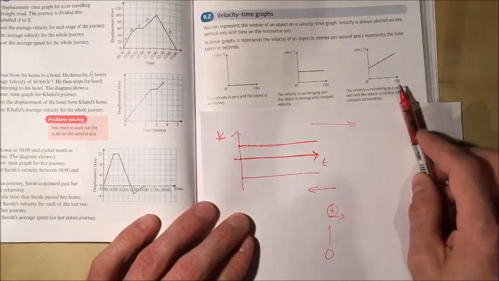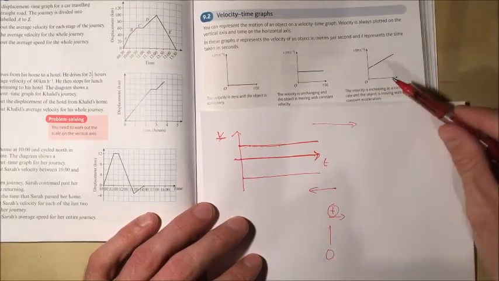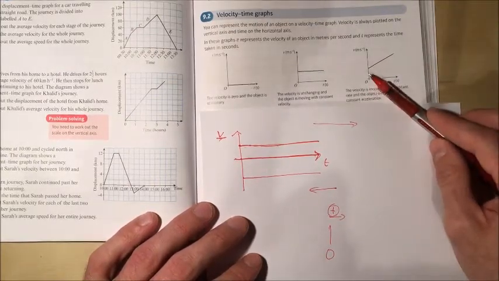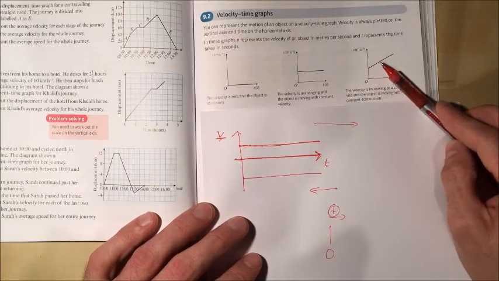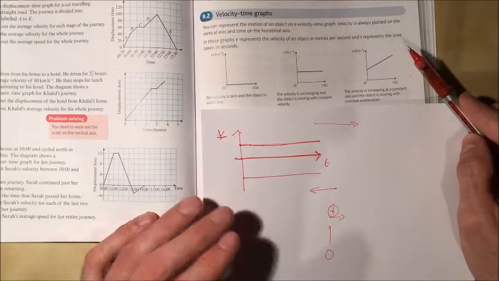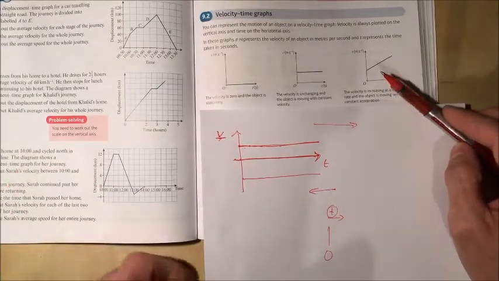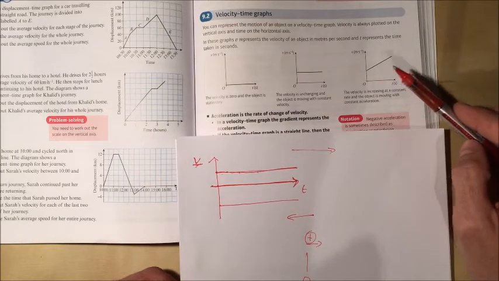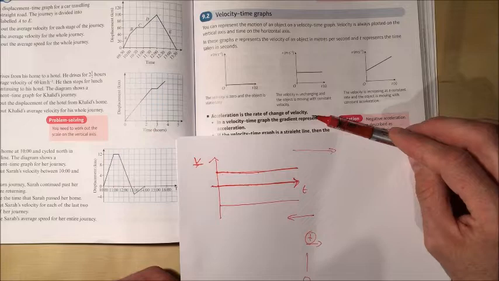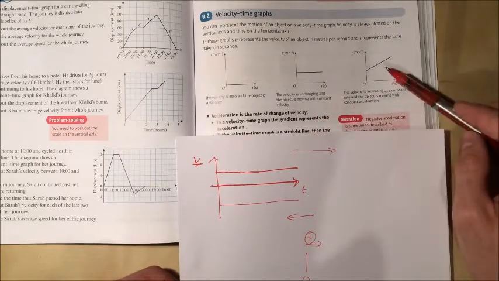Okay, so not moving at all, moving with a constant velocity. And then if velocity is changing, a change in velocity is called an acceleration. So if the y-coordinate is changing, we have an acceleration. If the y-coordinate is changing in such a way as to give us a straight line, then the gradient is constant, so the acceleration is constant. On a velocity time graph, acceleration, by definition the change of velocity, is therefore the gradient, okay?